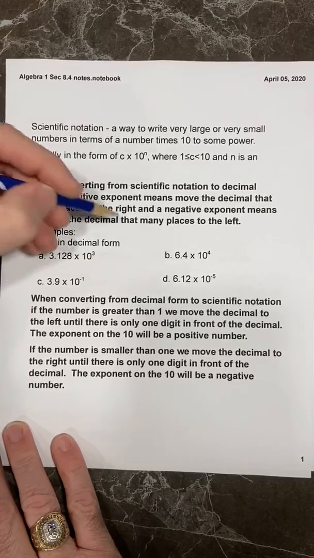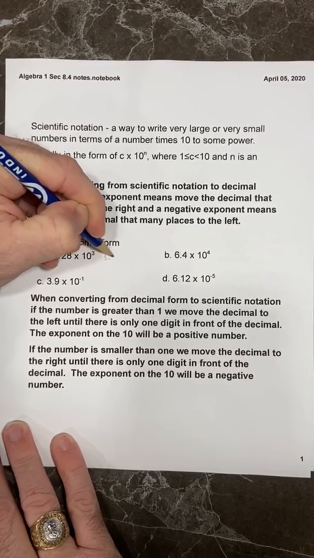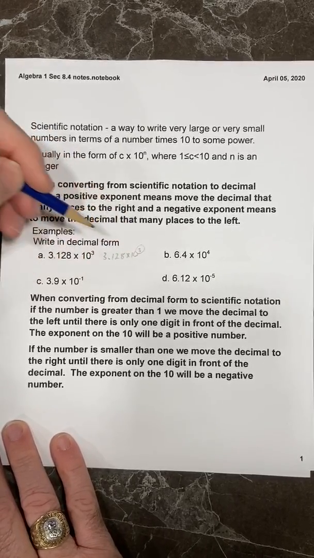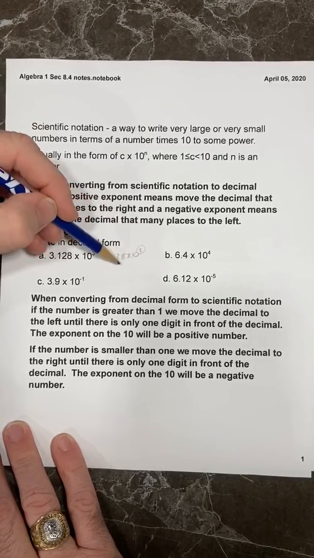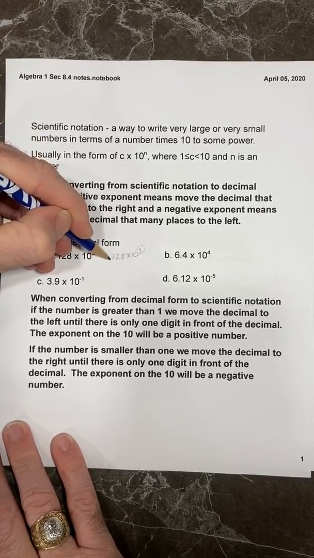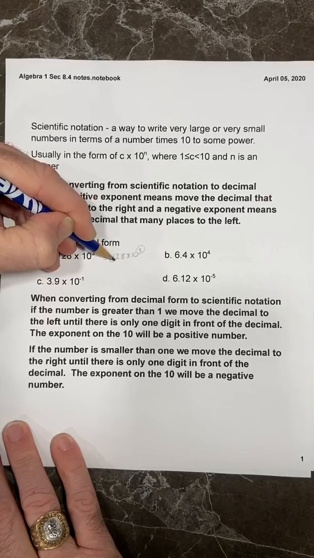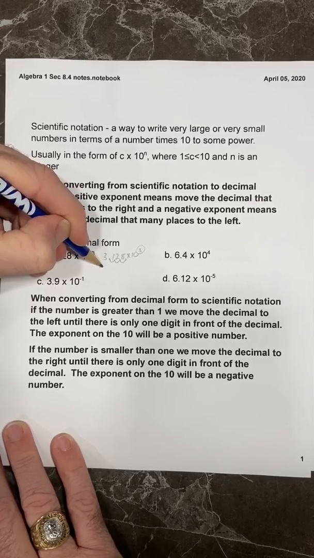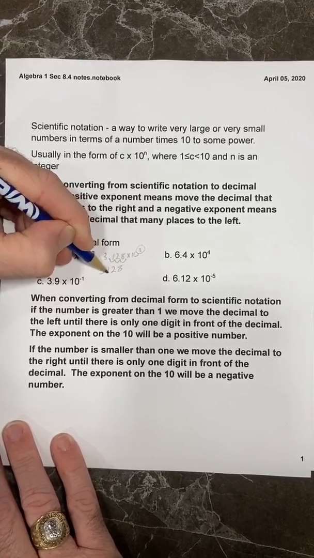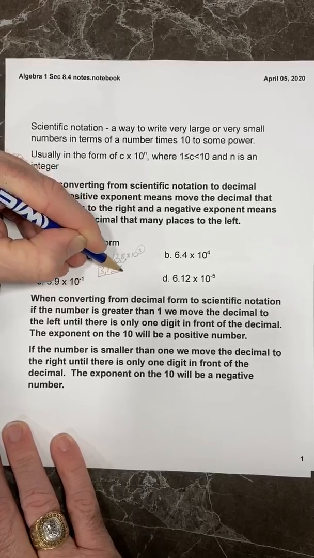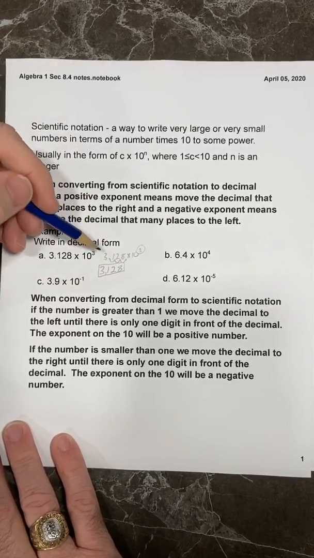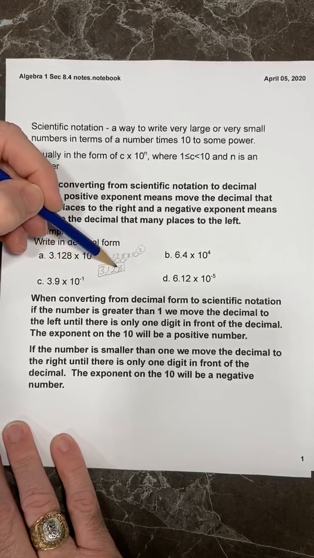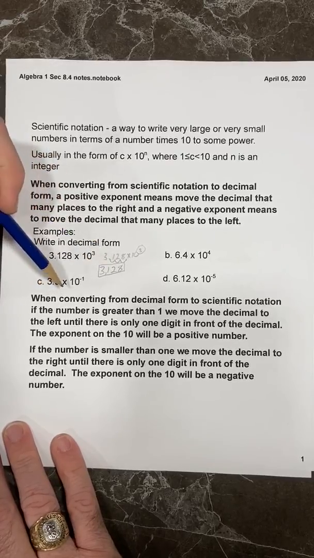3.128 times 10 to the third. So 3 is our exponent, and it's a positive. So that means we move the decimal to the right. 1, 2, 3 places to the right. So 3,128 is our number. And see, it was a positive exponent, so our number went from 3.128 to 3,128. A positive exponent means it's a bigger number.